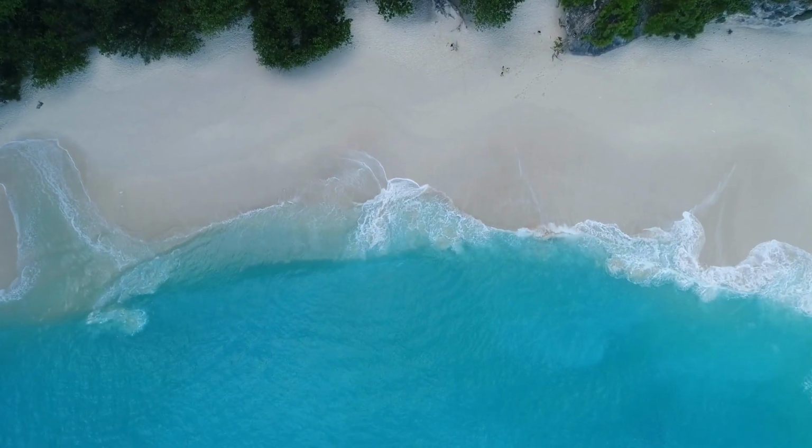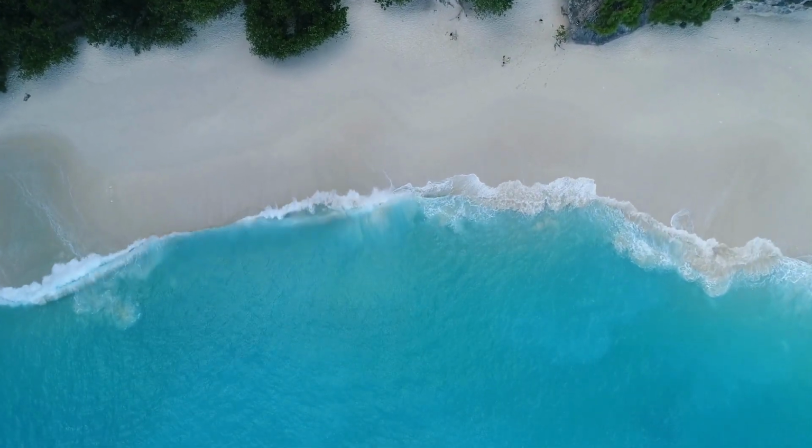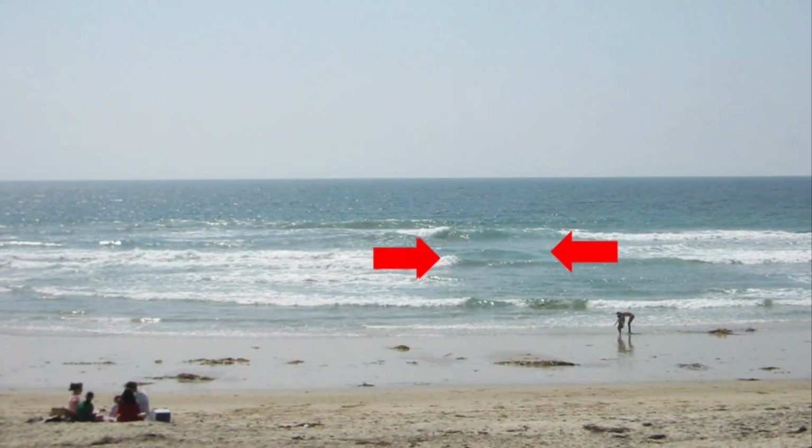Following are some visual characteristics that can be used to identify a rip. A noticeable break in the pattern of the waves. The water often looks flat at the rip, in contrast to the lines of breaking waves on either side of the rip.